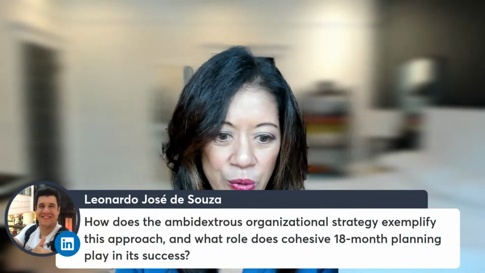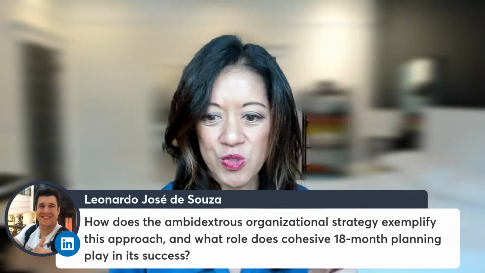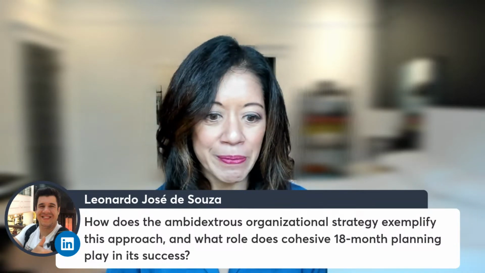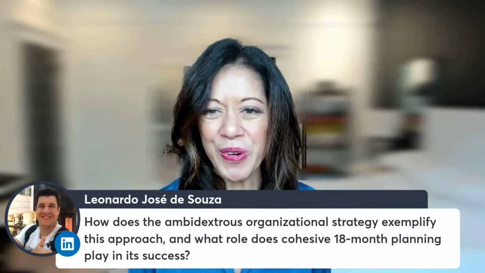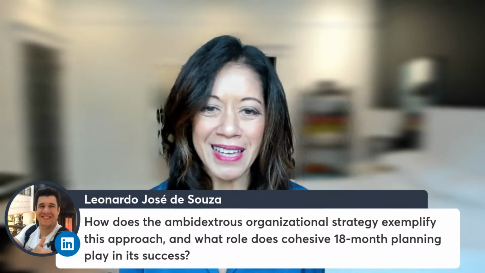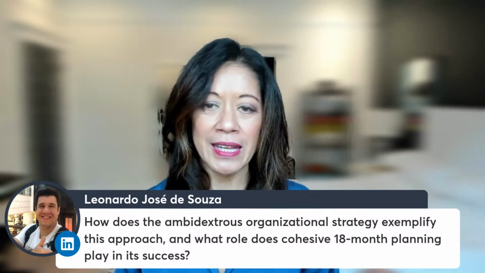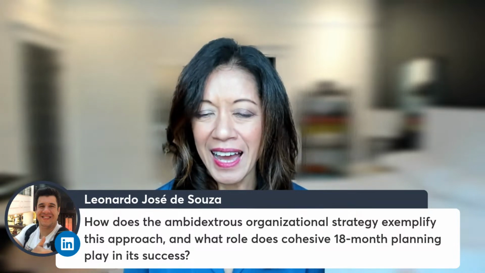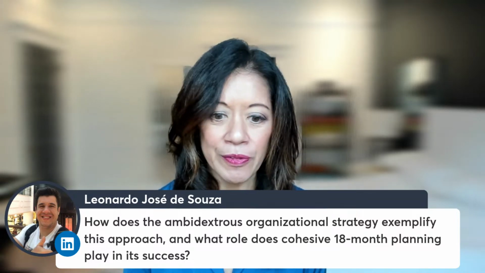So Leonardo has another question. How does the ambidextrous organization strategy exemplify this approach? And what role does a cohesive 18-month planning play in success? The ambidextrous organization is, again, as I remember it, an organization that is very flexible, can hold a lot of different conflicting ideas and work in a very flexible way.